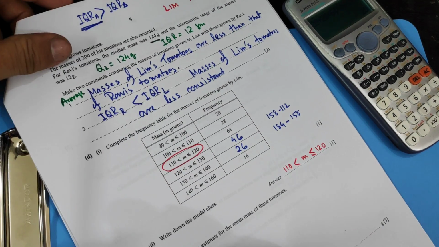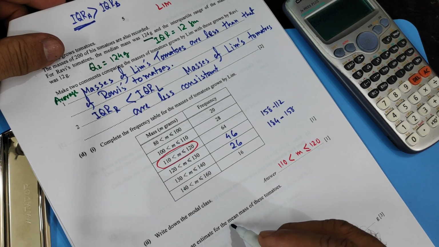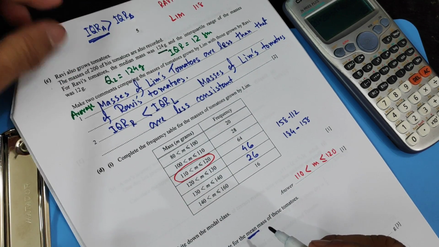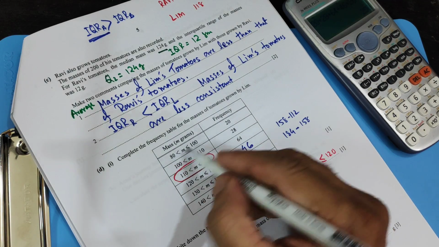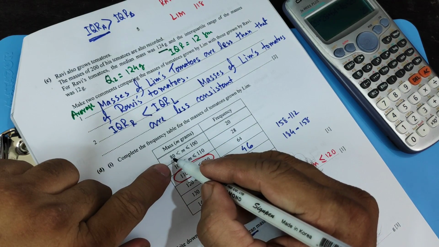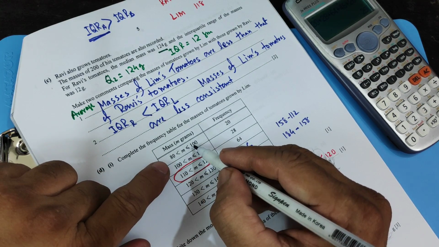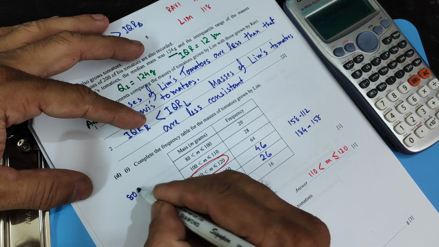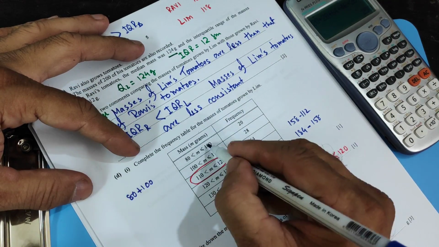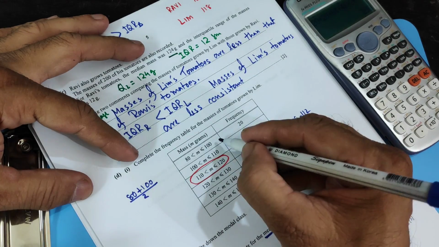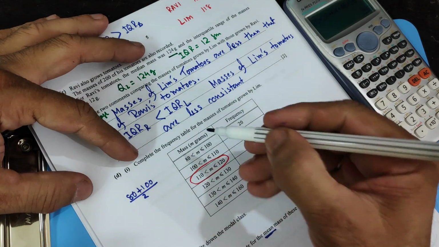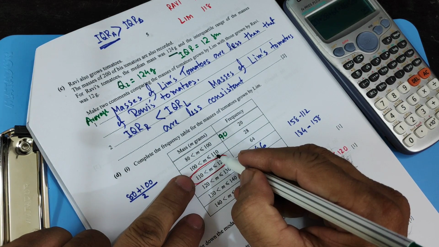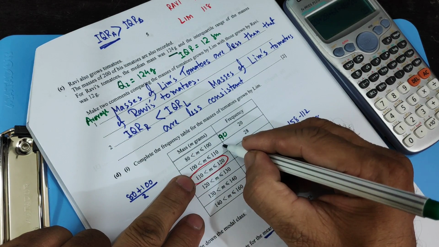Now calculate an estimate for the mean mass of these tomatoes. Whenever we are trying to find the mean, I have to take the midpoint because it's a range. So 80 plus 100 divided by 2 is 90. Over here 100 and 110, it's 105.